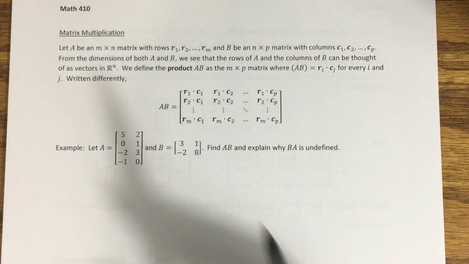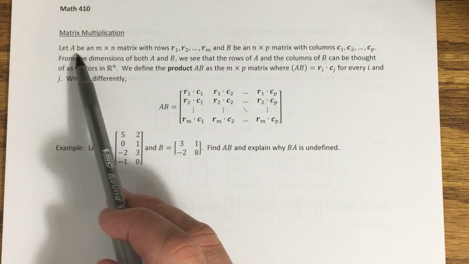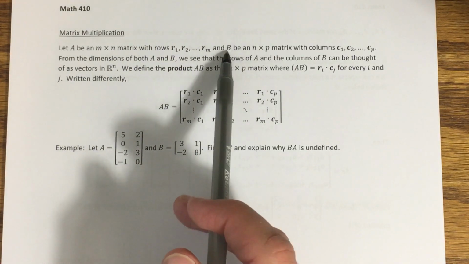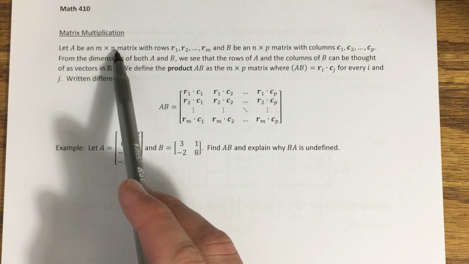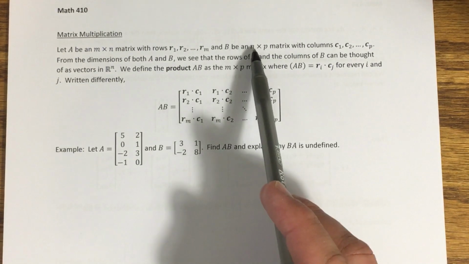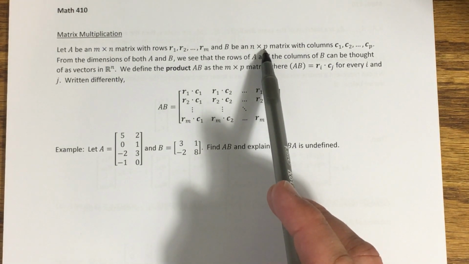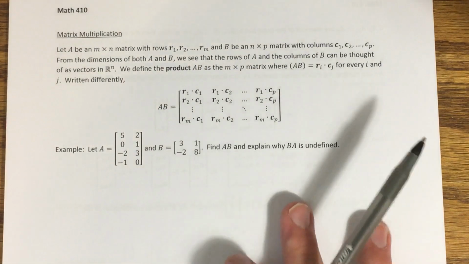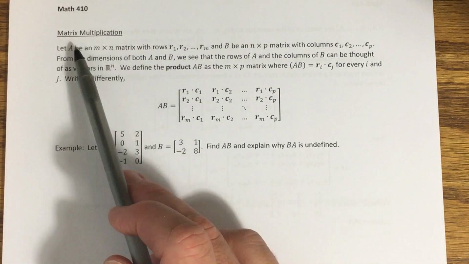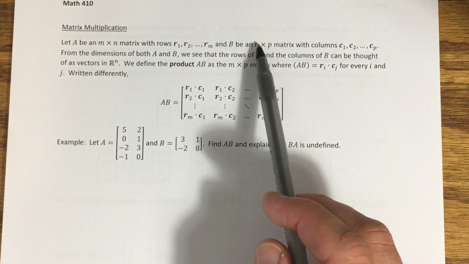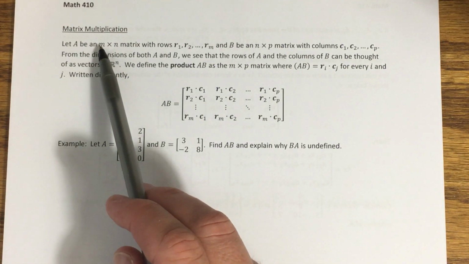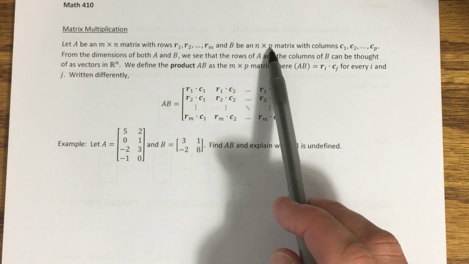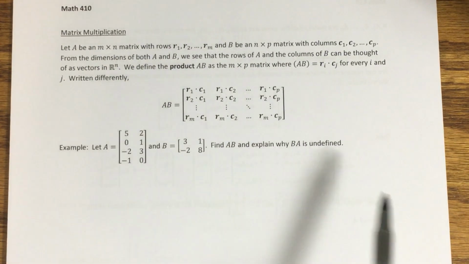This time, I want to be able to multiply a matrix times another matrix that's not necessarily a column vector. We're going to let A be an m by n matrix, and B is going to be an n by p matrix. And as I showed before, we need the number of columns of the first matrix to be the same as the number of rows of the second matrix. The outer dimensions, the number of rows in A and the number of columns in B, aren't going to matter. However, this needs to match this.